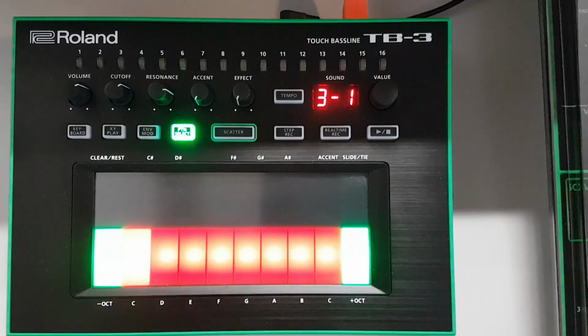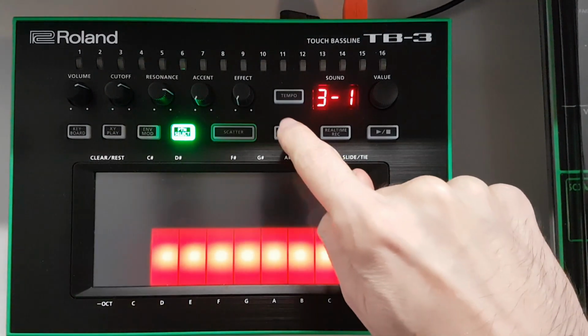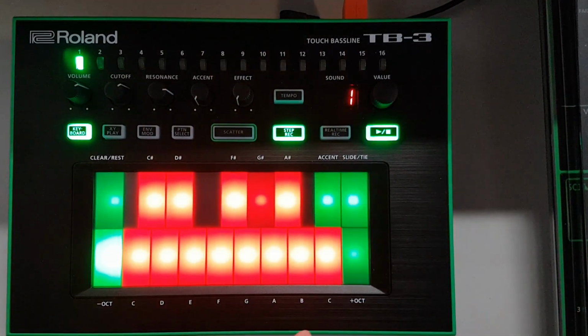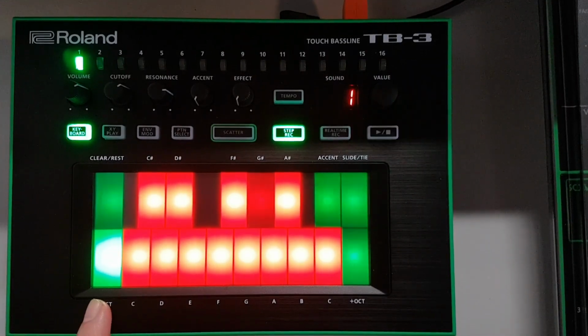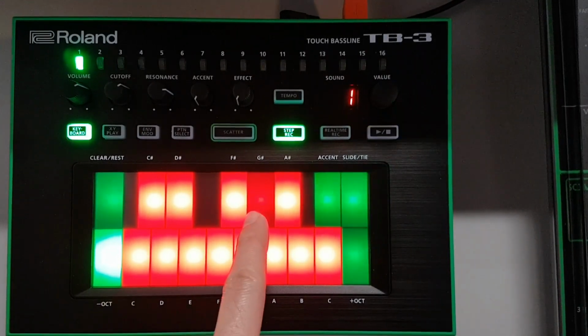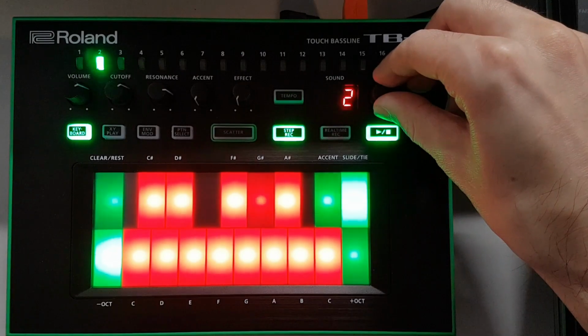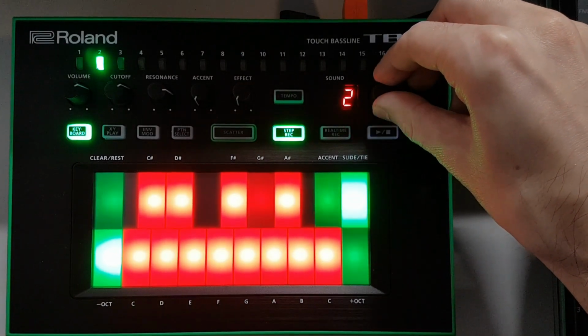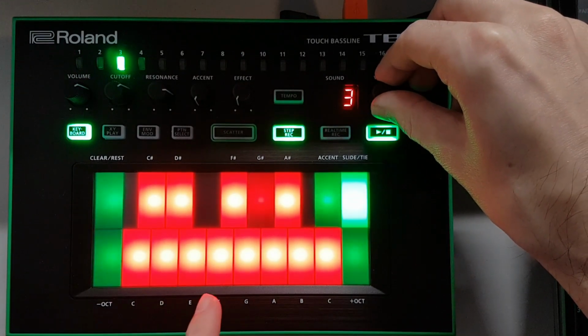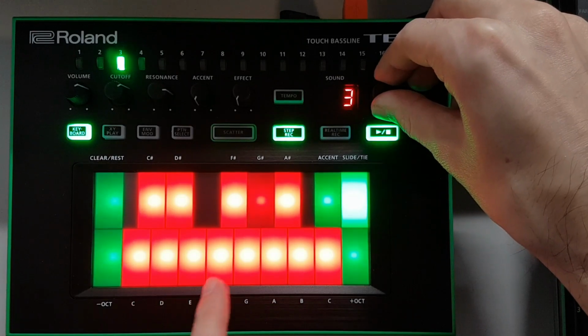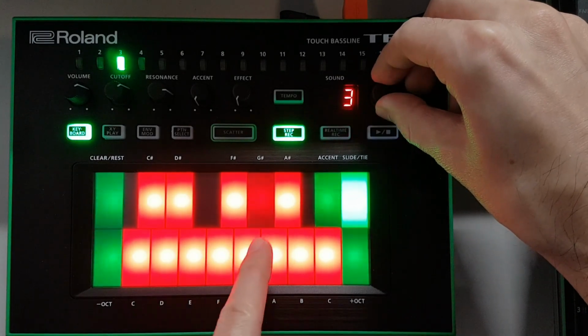First of all, enter step rec mode, and then I show you step by step how to set note, slide, and so on. So lower octave, G sharp, again. This time standard octave, G sharp, this is the melody.